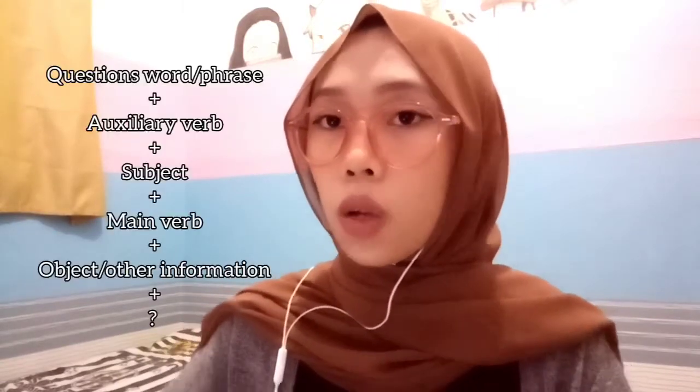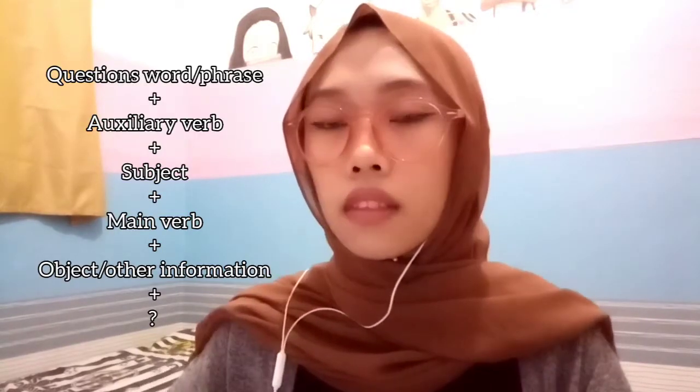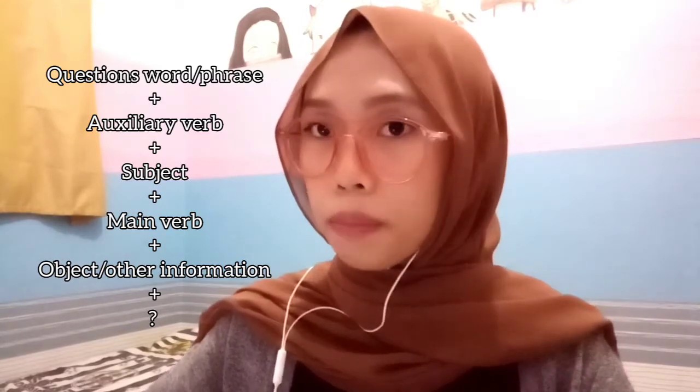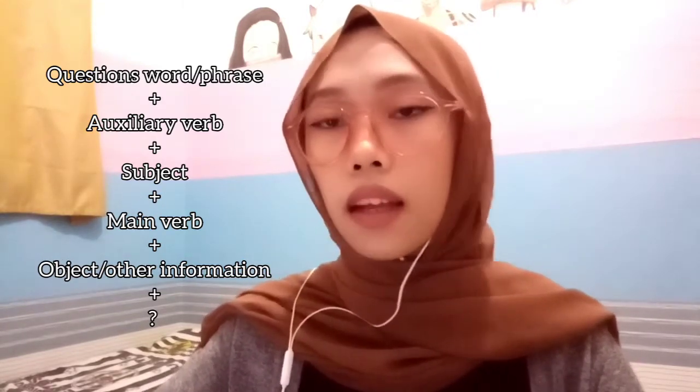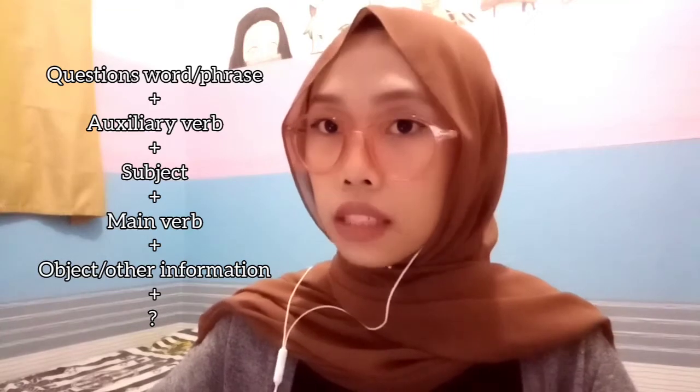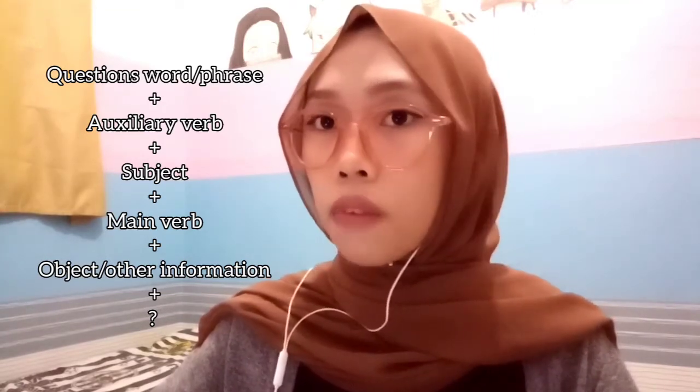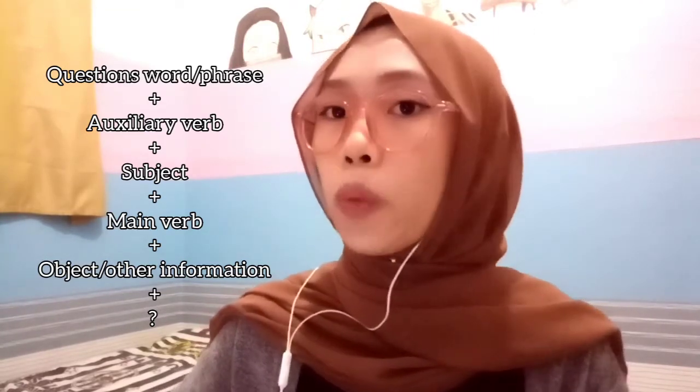How do we form this question? The first is question word or phrase plus auxiliary verb plus subject plus main verb plus object or other information, and then don't forget the question mark. So the first one is where, which asks about place. For example, where did you go? And the answer is Paris.